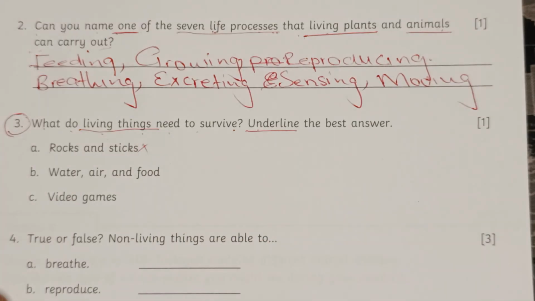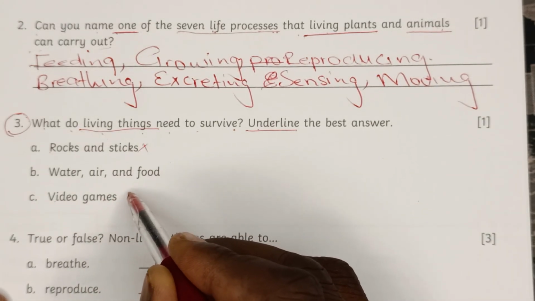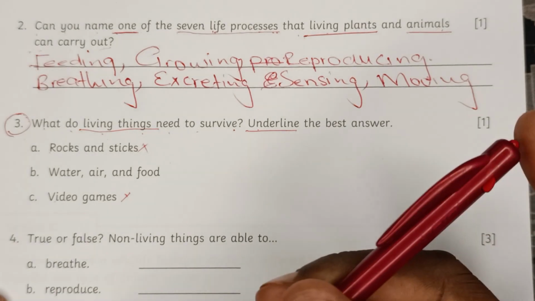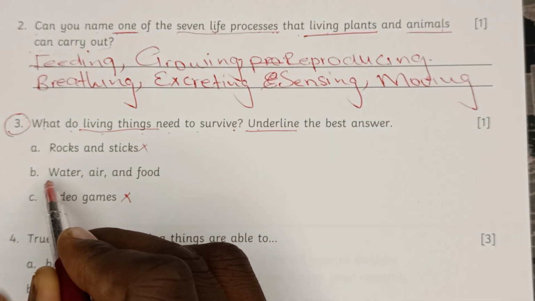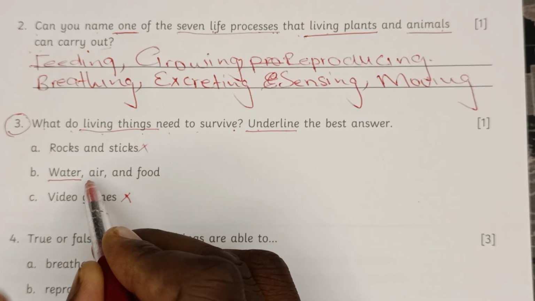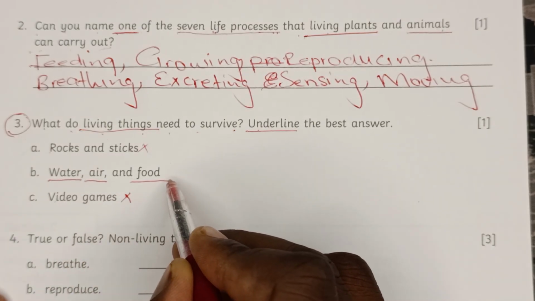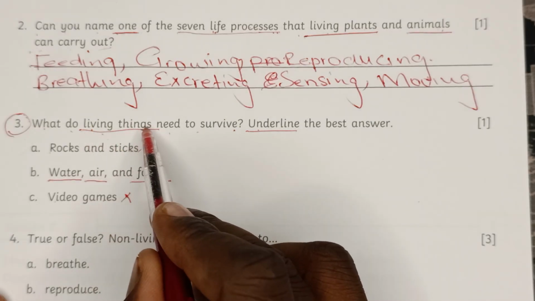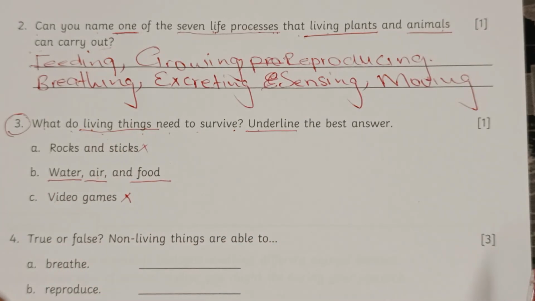No. Do they need video games? No. So what do they need? They need water, they need air, they need food. So living things need water, air, and food.